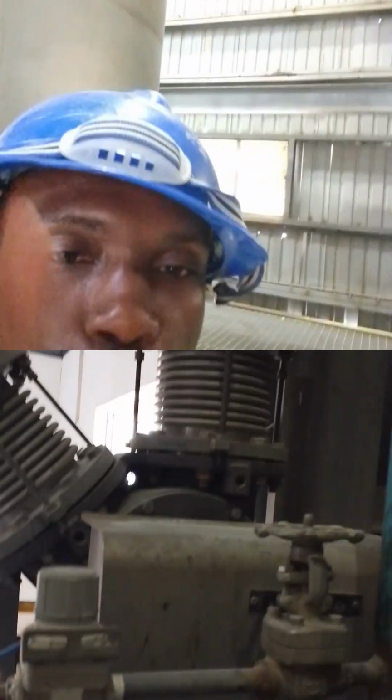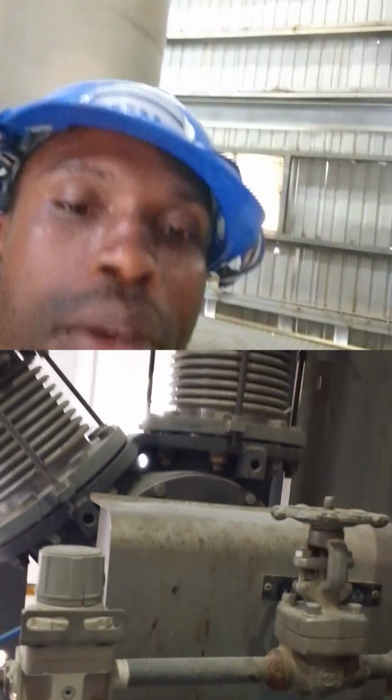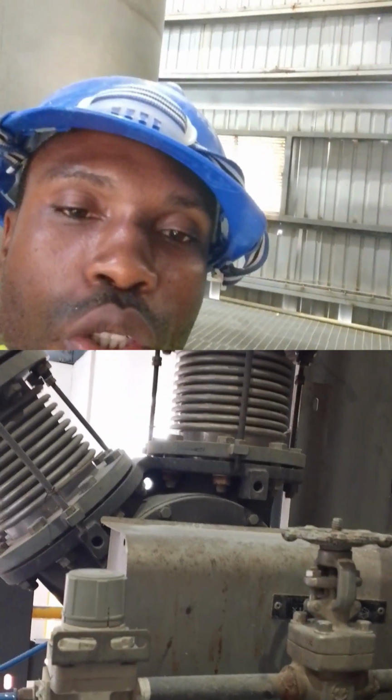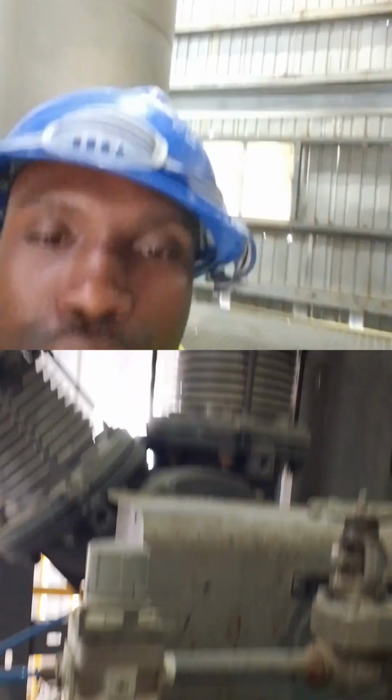So in that case, any safety issue that would have occurred if that valve was not installed will be prevented. So the diverter valve helps to prevent safety issues in our process equipment.